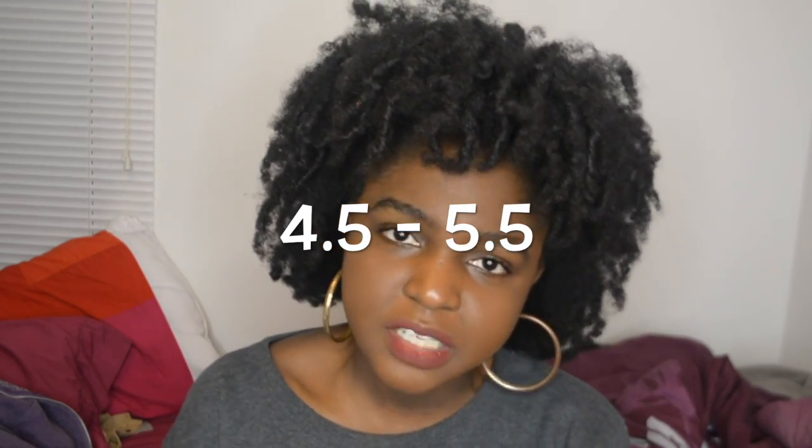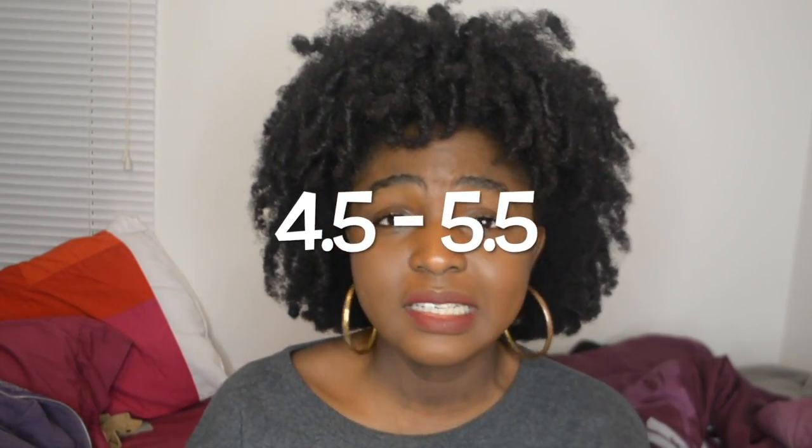Apple cider vinegar and aloe vera gel or aloe vera juice. These help to return your hair back to its normal pH level of 4.0, and the pH level is basically the acidity or alkalinity of your hair. So yeah, they will help to flatten your hair cuticles so you can seal in more moisture.